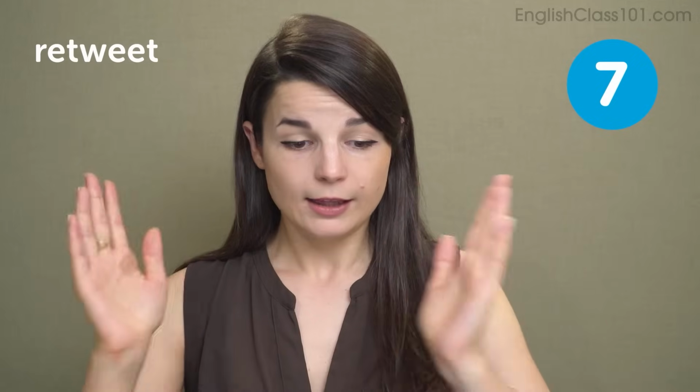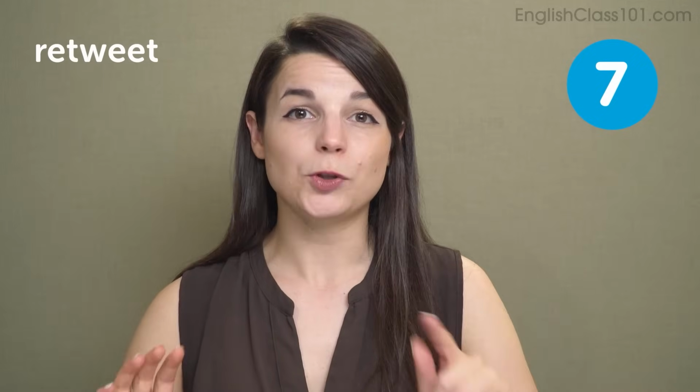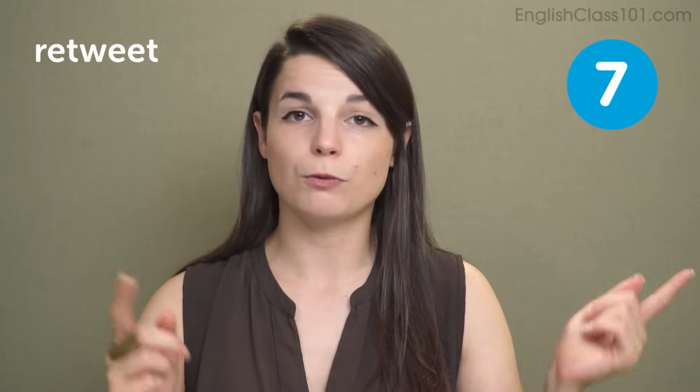Retweet. The next verb is retweet. So just as we talked about with repost, we have the same thing here with tweet. Retweet means tweet again. But this verb is only used for Twitter. Twitter can be used to retweet, meaning to share someone else's idea, someone else's tweet.